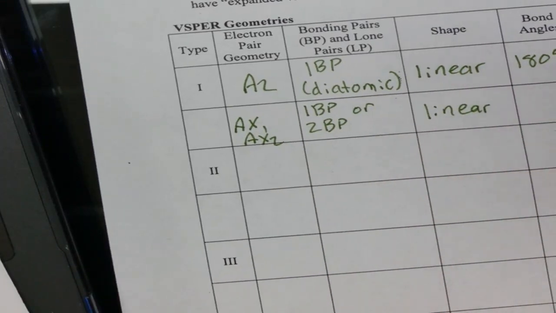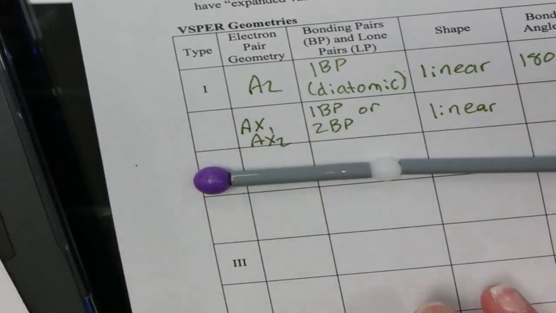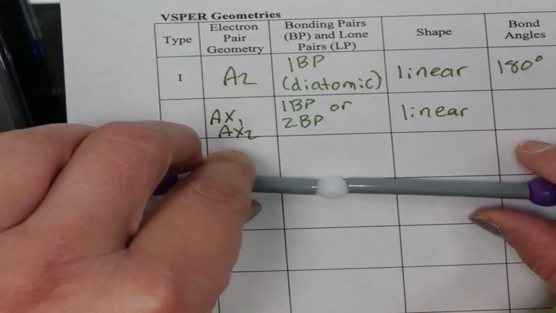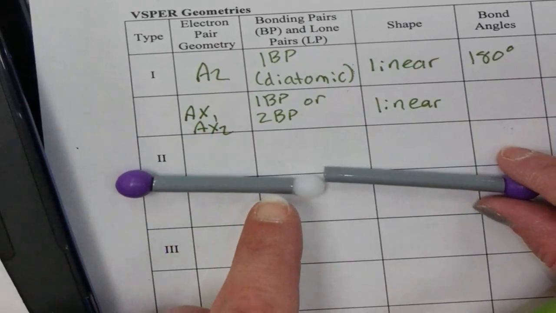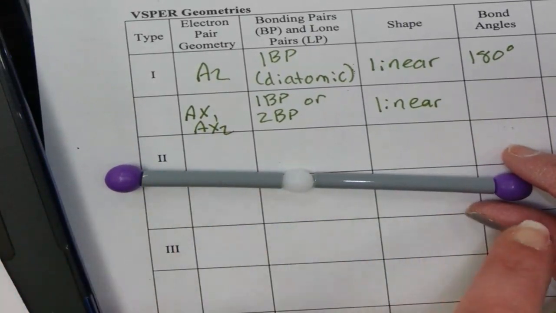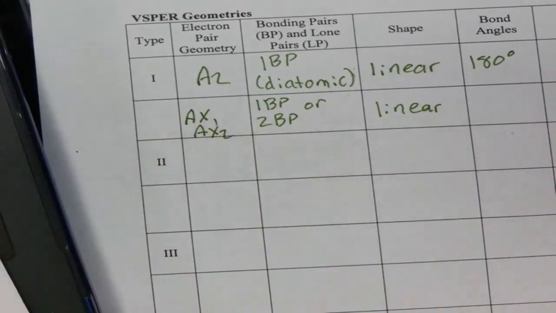All right, so let me just put these together real quick so we can do a quick example here of AX2. So here's my A, and here's my two X's. All right, and I have two bonding pairs, but it is linear.